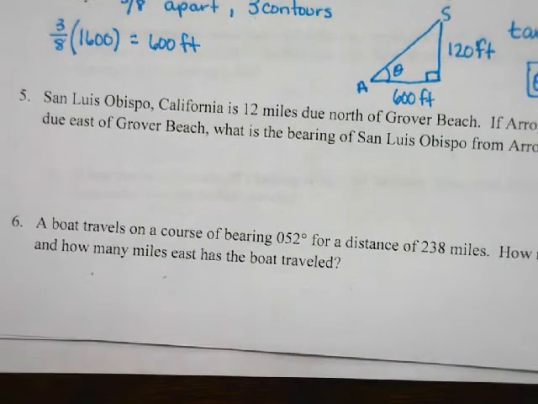So, number 5 says, San Luis Obispo, California is 12 miles due north of Grover Beach. If Arroyo Grande is 4.6 miles due east of Grover Beach, what's the bearing of San Luis Obispo from Arroyo Grande?